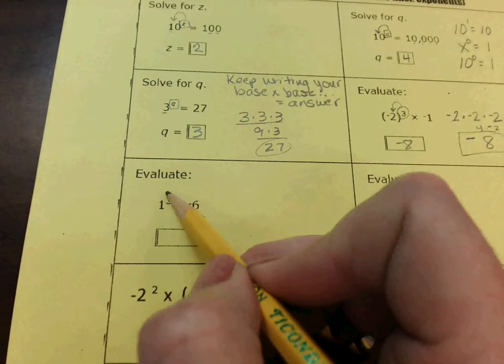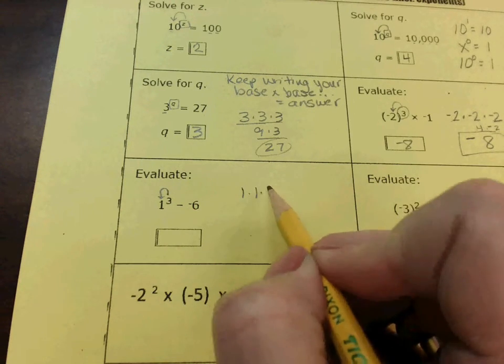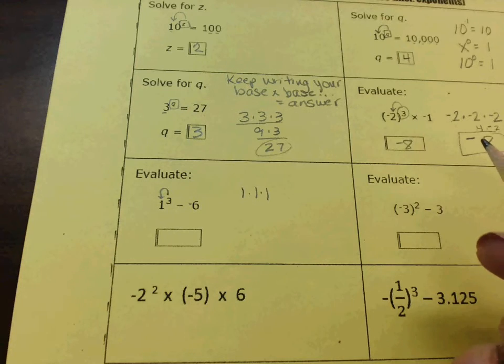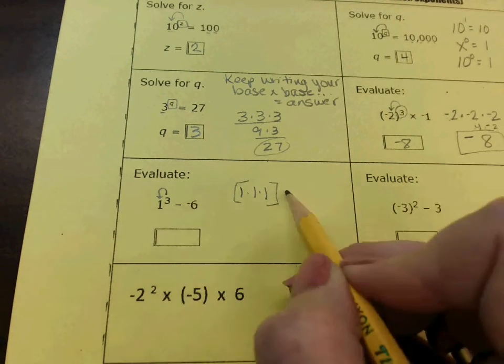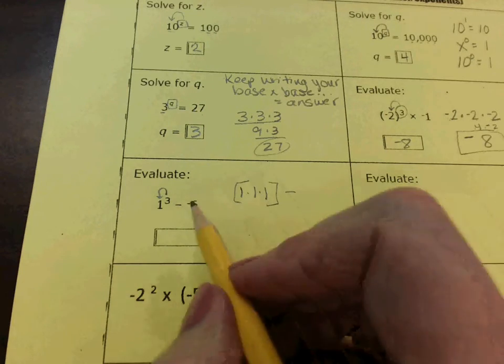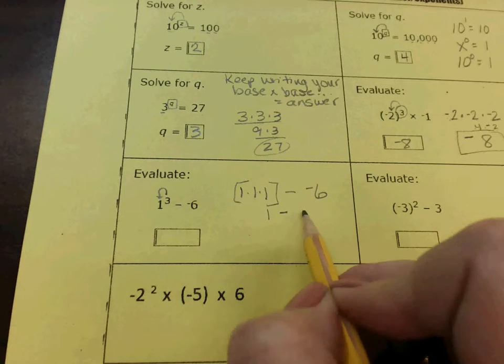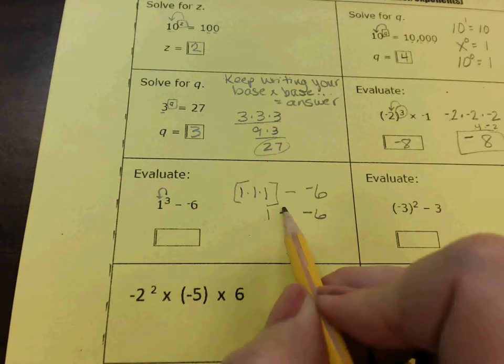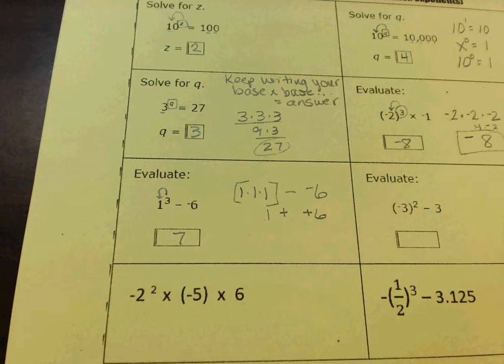But let's look here. The 3 talks to the 1 and says 1 times itself 3 times. And we do that first because we do exponents before anything else, well, except for parentheses. Minus negative 6. Of course, 1 times 1 times 1 is 1. Keep, flip, change. 1 plus 6 is 7. Very good.